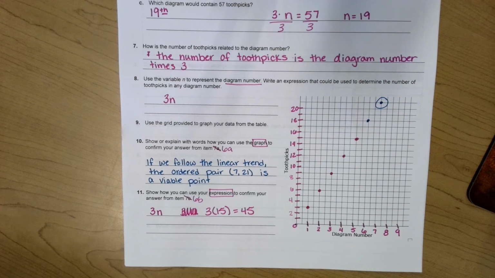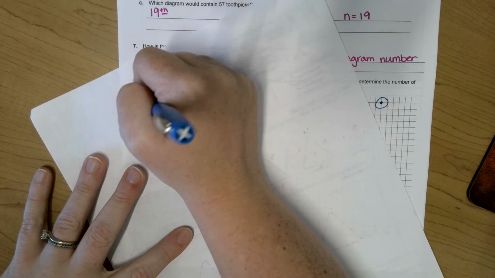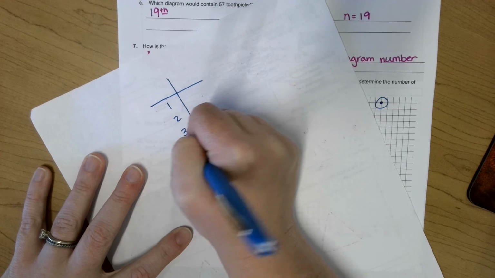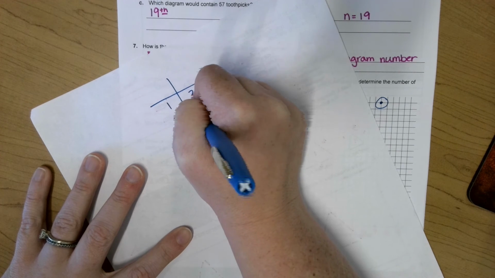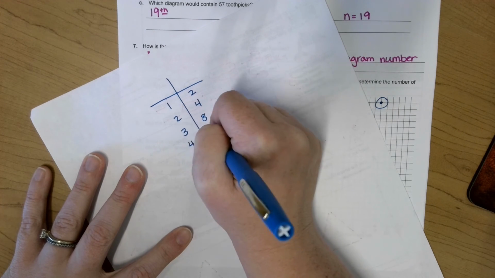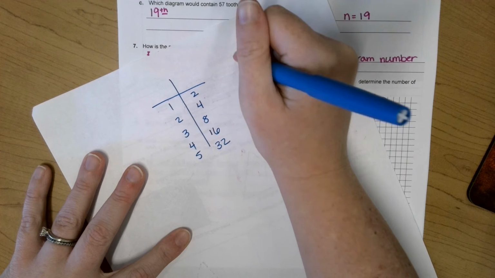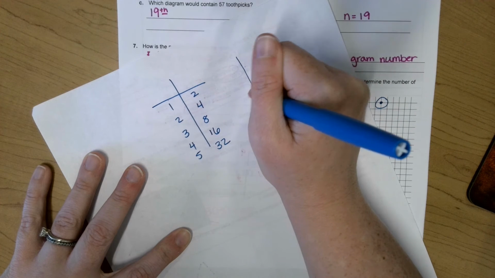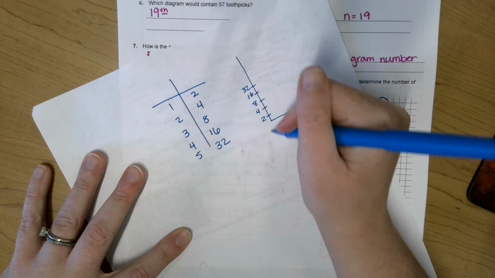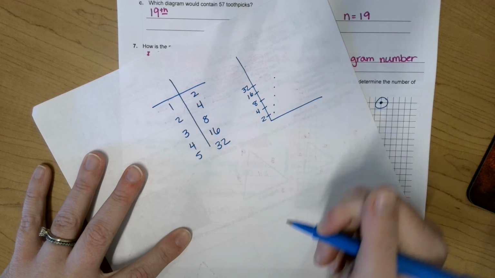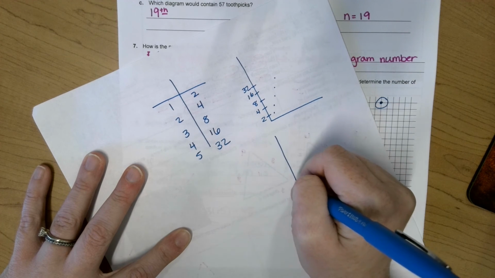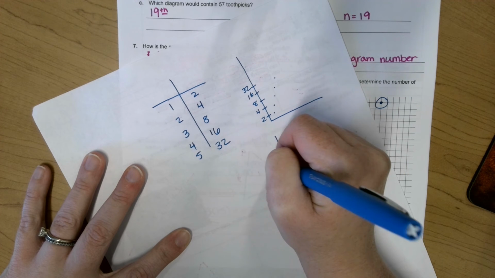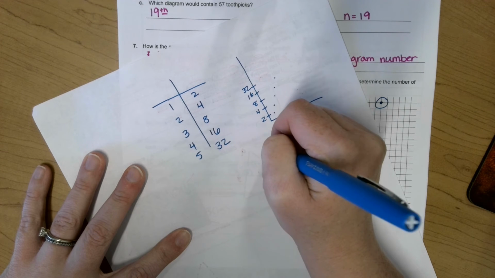But what I don't want you to do, if you have something that's not straight, like let's say your table looks like this, and this goes 2, 4, 8, 16, 32. If you were to scale it that way, 2, 4, 8, 16, 32, it's going to look like a straight line when you graph it. Whereas if you did 2, 4, 6, 8, 10, 12, 14, 16.